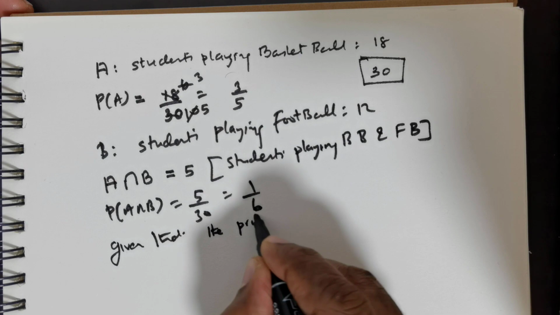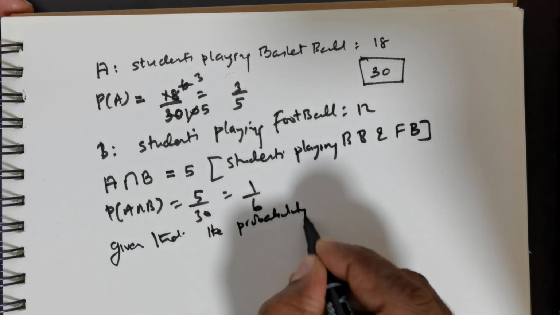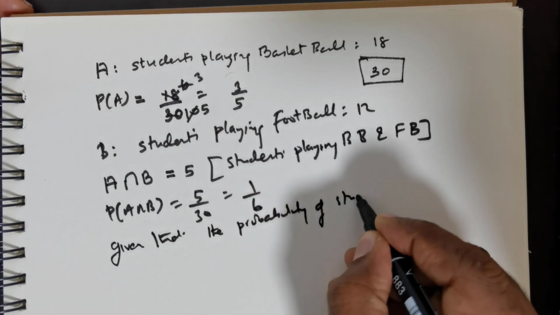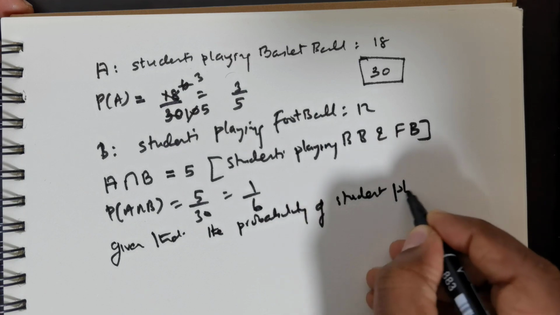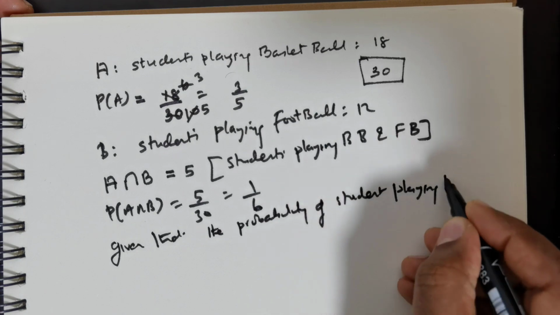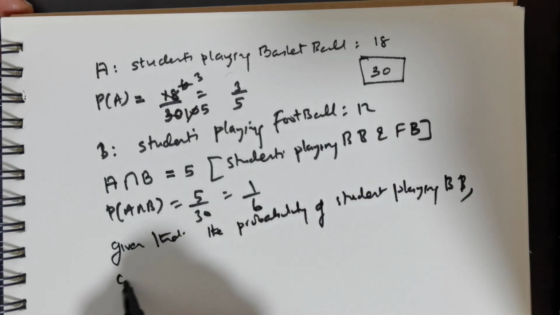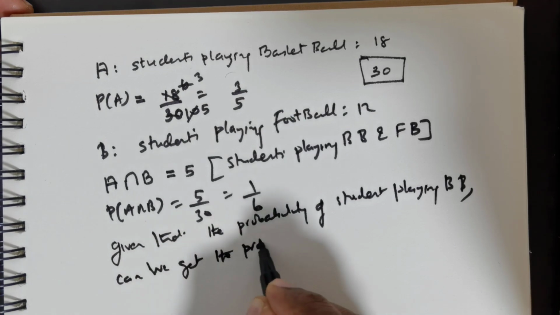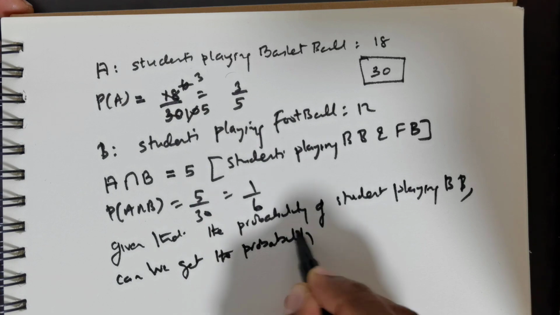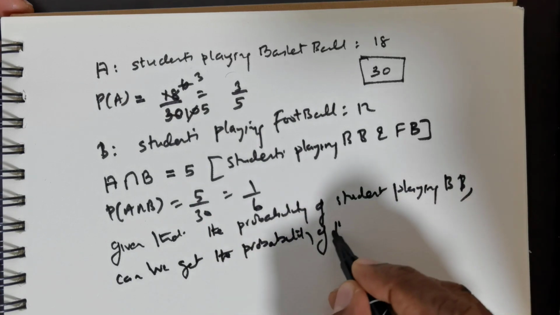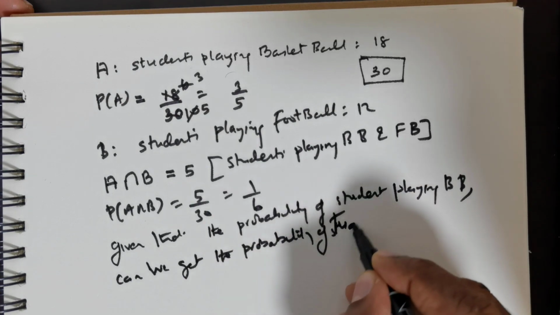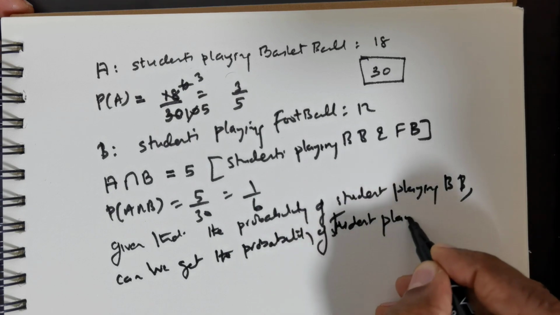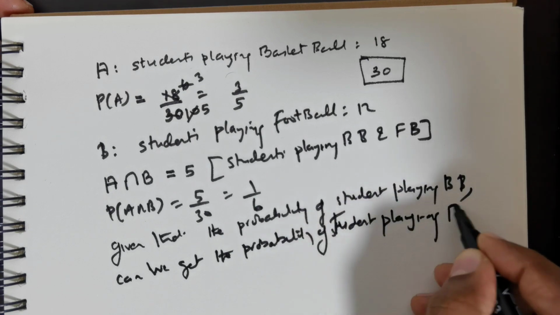Now we are interested in, given the probability of a student playing basketball, can we get the probability of a student playing football?